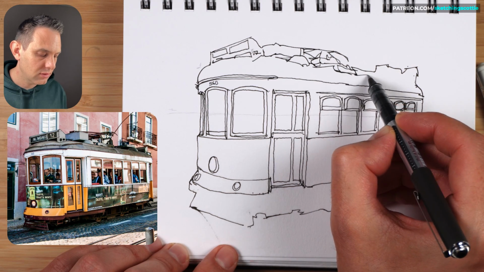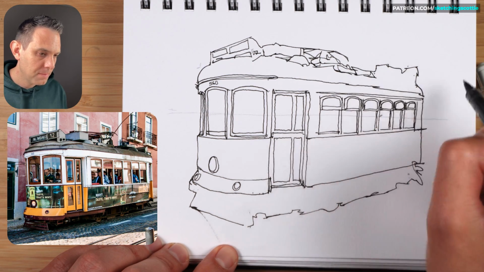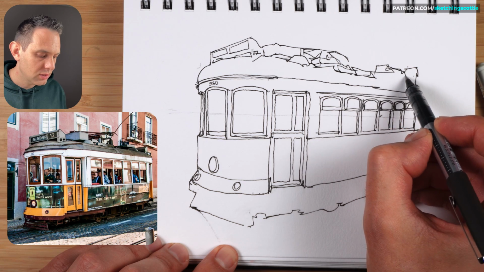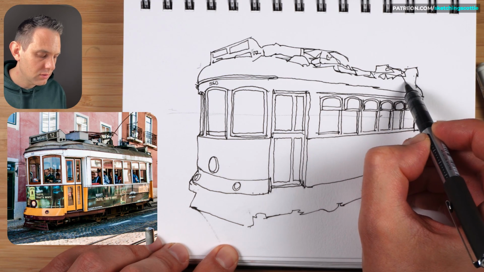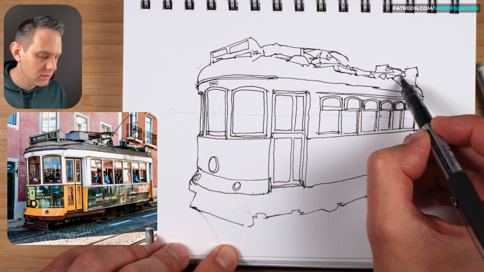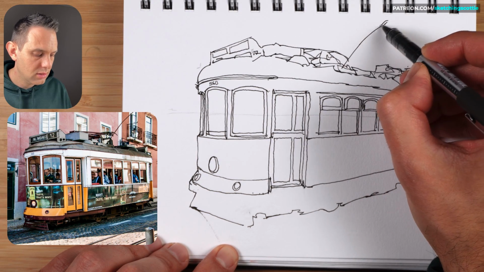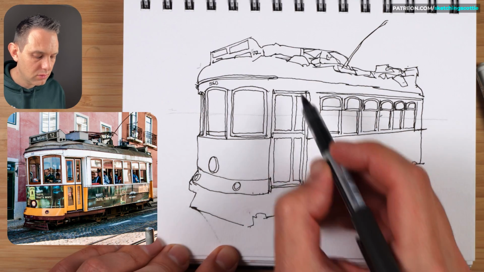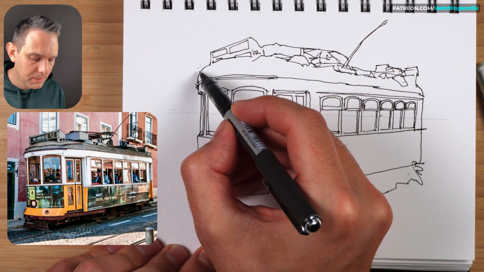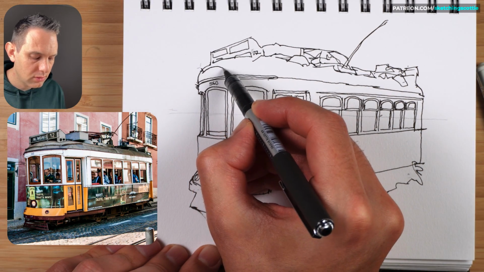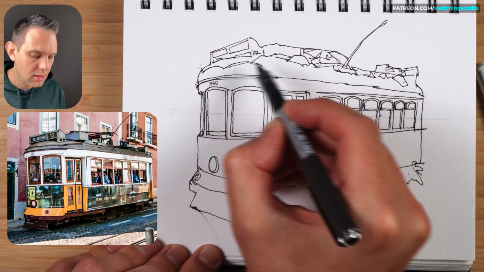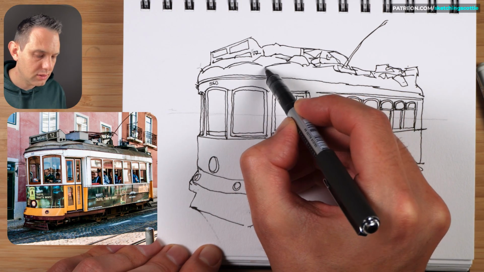There's lots of details that could be overwhelming at first, but we know it's all in the right position. So we're just adding in the impression that there's something complicated there, and there's that electricity cable running up to the rail, and these little details there.